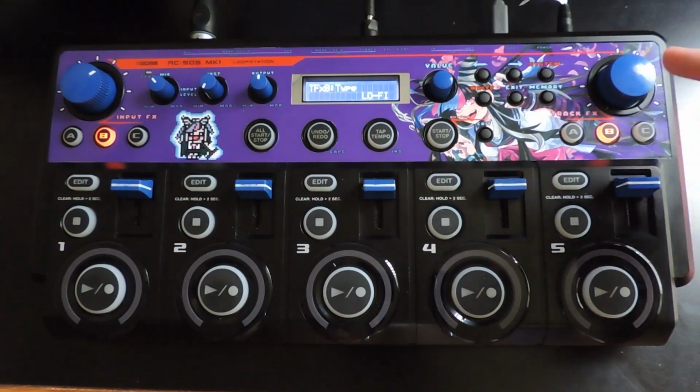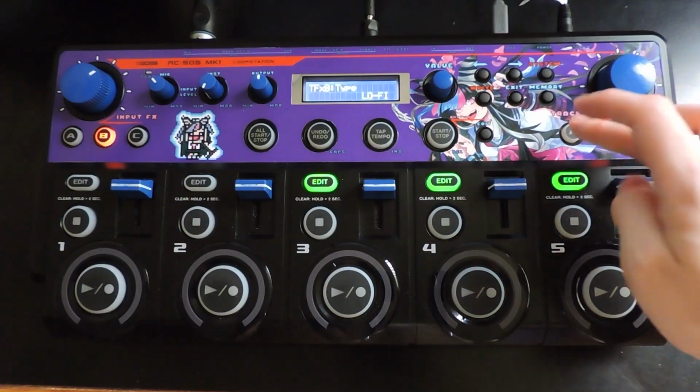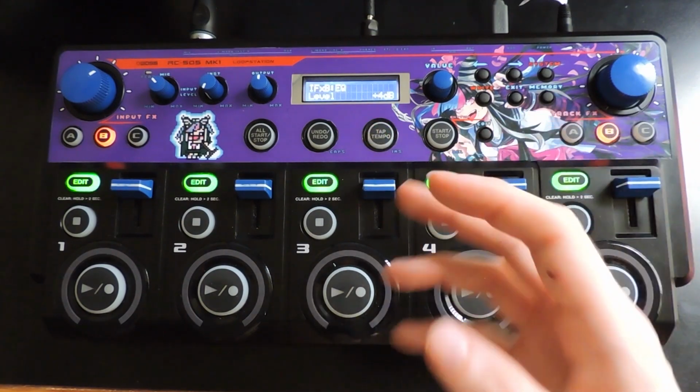You can even combine the lo-fi with other effects to really elevate the bass line.